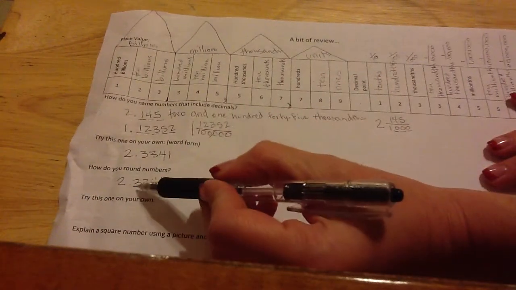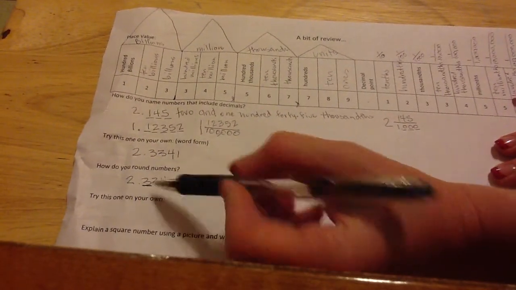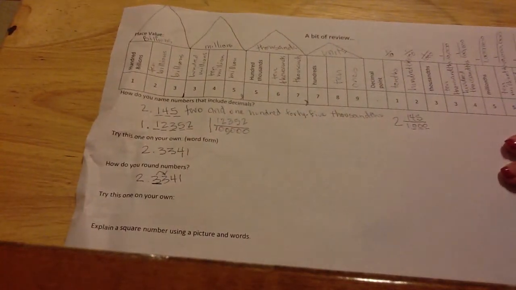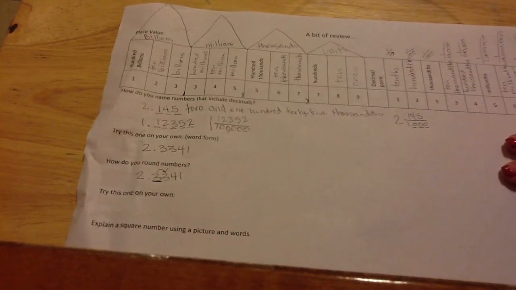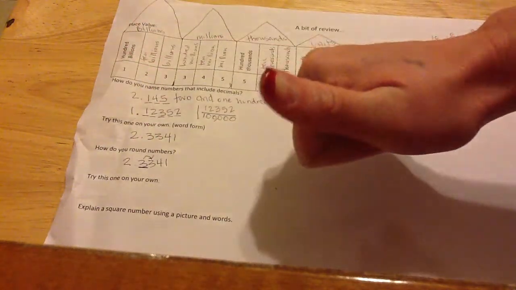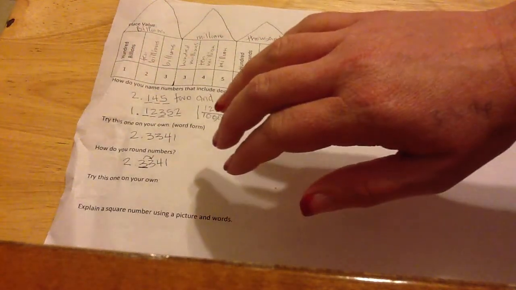I know I need to look at this 3 that's in the tenths place, and I also need to look at the number to the right of the 3, which is also a 3. 4 or less, and you're going to round down, just like your fingers close down over your hand. 5 or more, you have a thumbs up, so you're going to go up to the next digit.